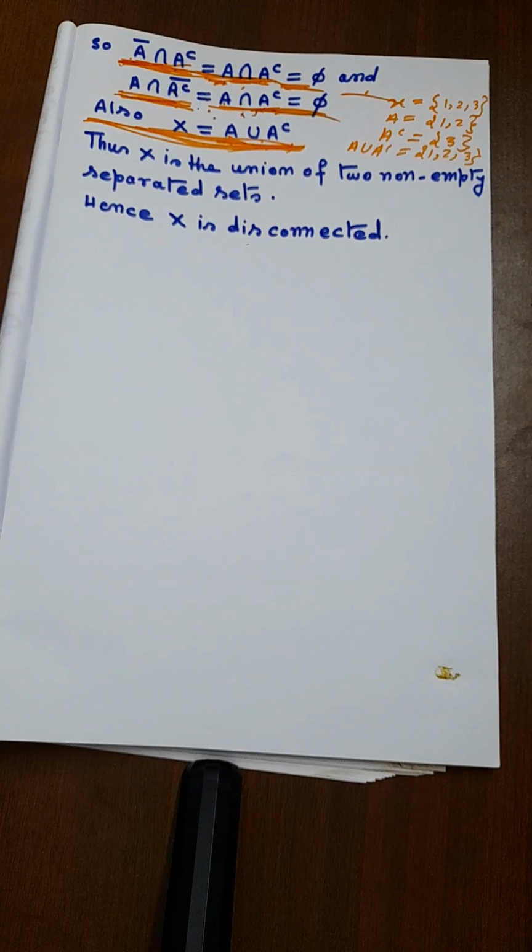So this is, thus X is the union of two non-empty separated sets, hence X is disconnected. So we have proved the question.